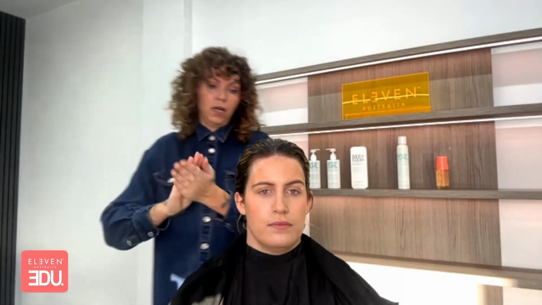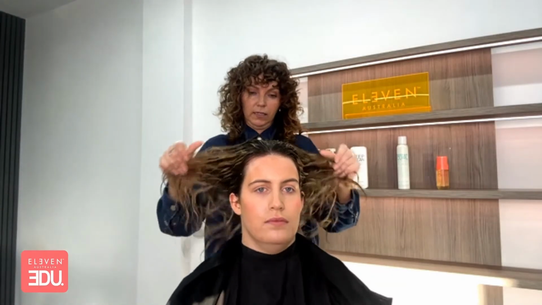It does have 11 benefits, but for me, the main thing when I'm using this for cutting is for any flyaways or any frizz that might be caused as I am combing and brushing out the hair. Three or four pumps into the hand, work it through the hair. It's going to help to detangle as well.